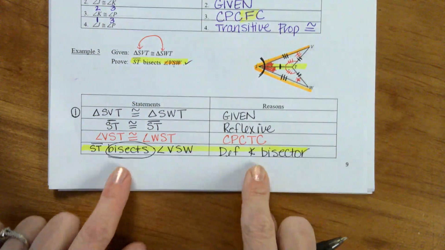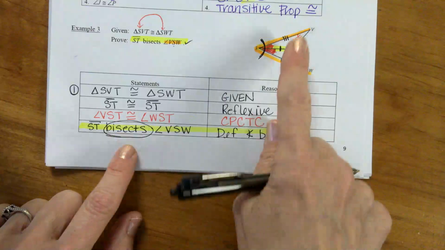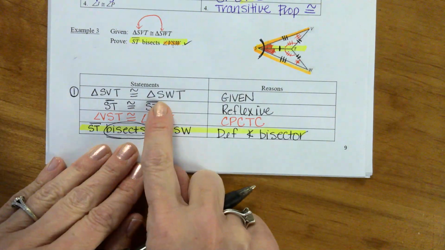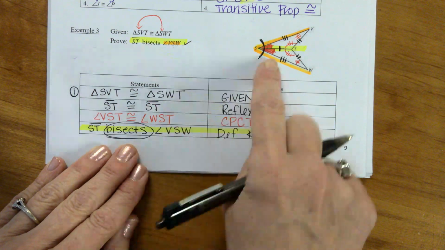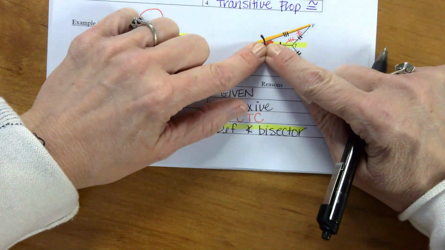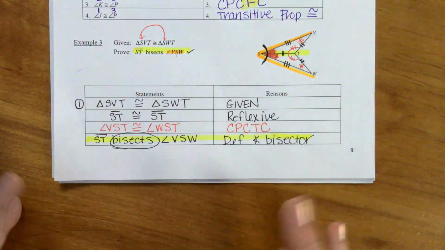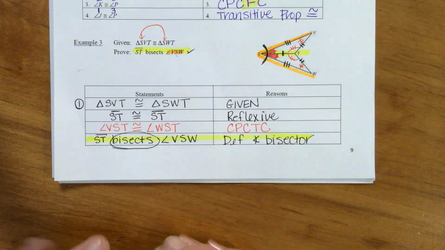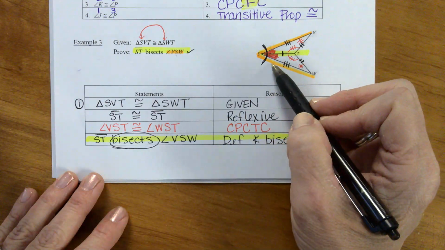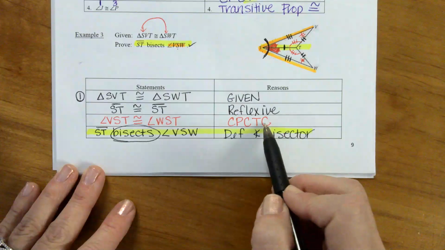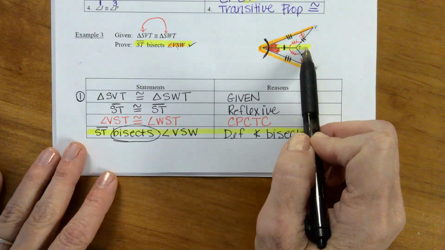And in order to prove that that line does indeed cut that big angle in half, I have to go in and say, well, that line is congruent to itself, and this side and that side of the angle are congruent to each other. So I have a big angle that has two congruent halves, because corresponding parts of congruent triangles are congruent. And that makes this line right here the split, makes it the bisector.